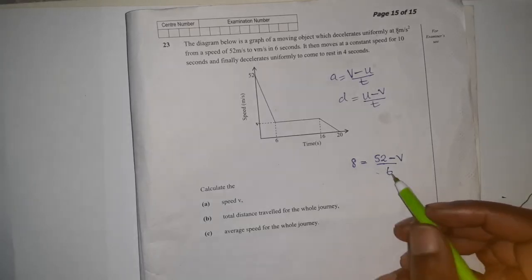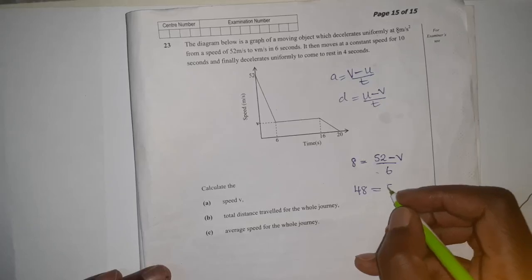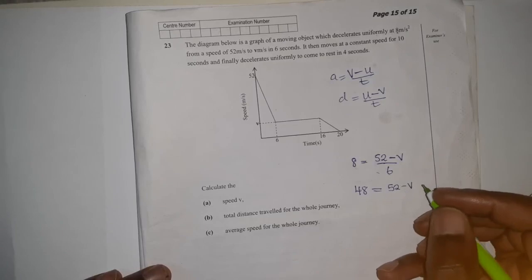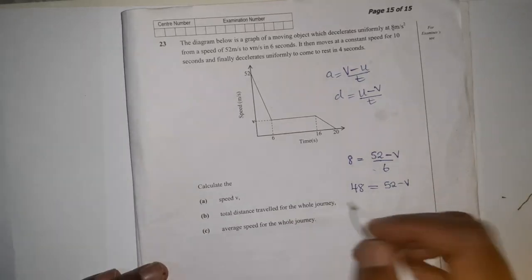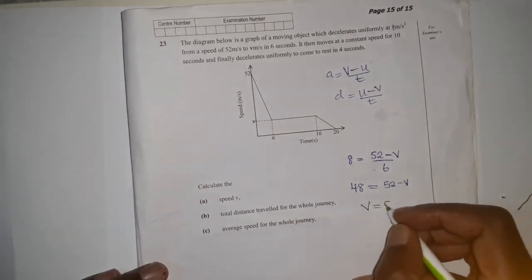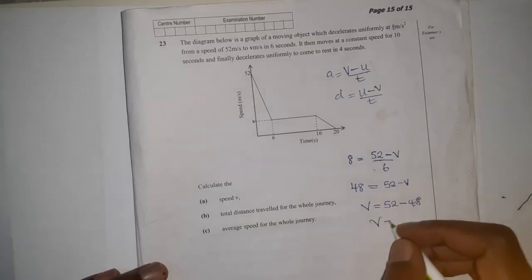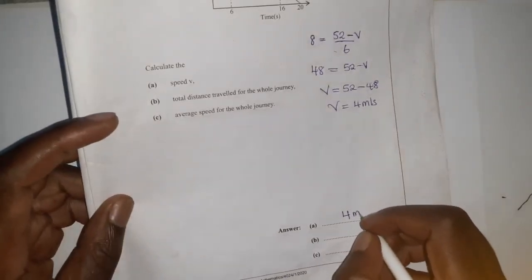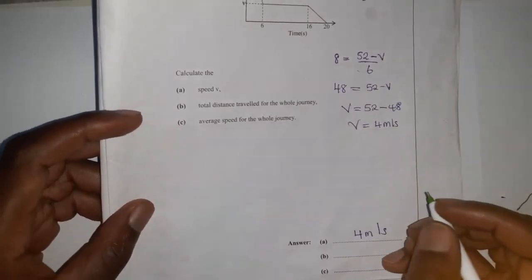What are we going to get? 6. This is going to give us 48. This is equals to 52 minus v. So we want to find the value of v. When we bring v the other side, it will be positive. v is equals to 52 minus, this one comes the other side, 48. So v is equals to what? 4. That is what we're going to write here, 4. Okay, that is what our v is going to be.